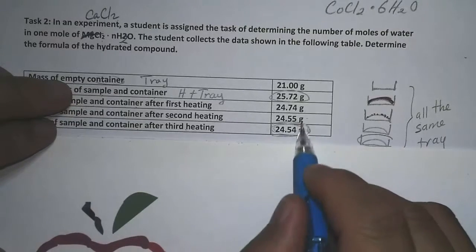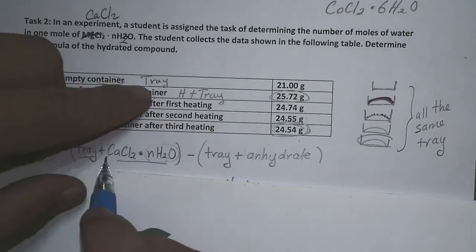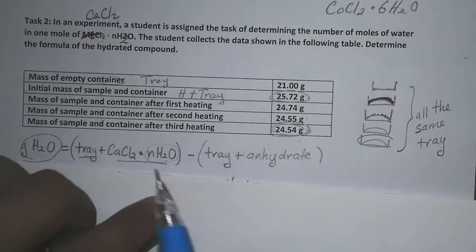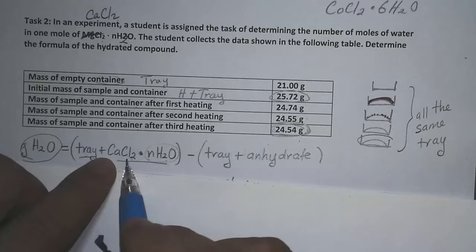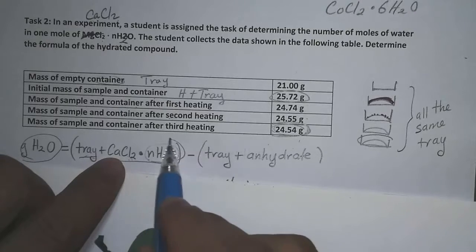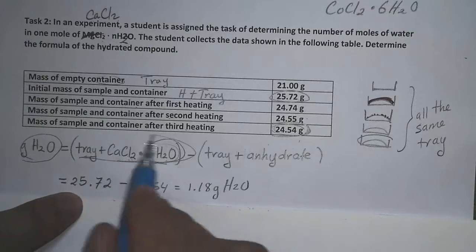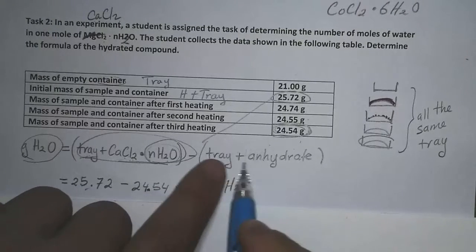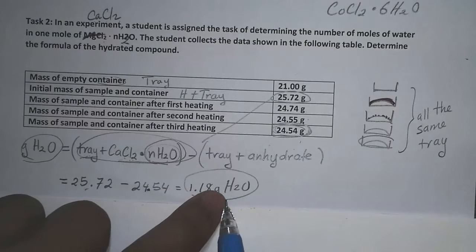So we're going to use those two values, and using algebra, we know that this right here represents the hydrate plus the tray of the container. So all we have to do is subtract the tray and subtract the anhydrate, which is the ionic compound, and that gives us the water. We can substitute in the values. Notice this is coming from right there. That is our tray plus the hydrate, minus the anhydrate with the tray, which is this one right here, giving us our mass of water, 1.18 grams of H2O.